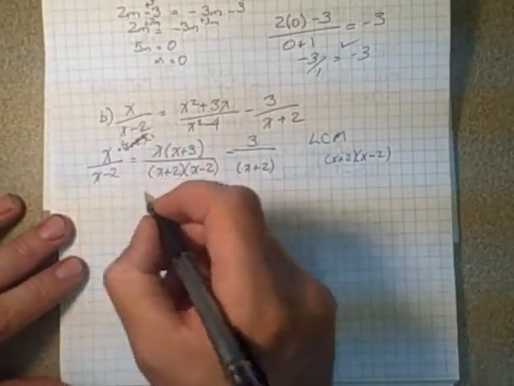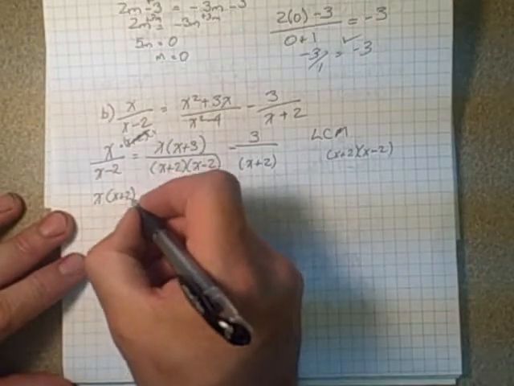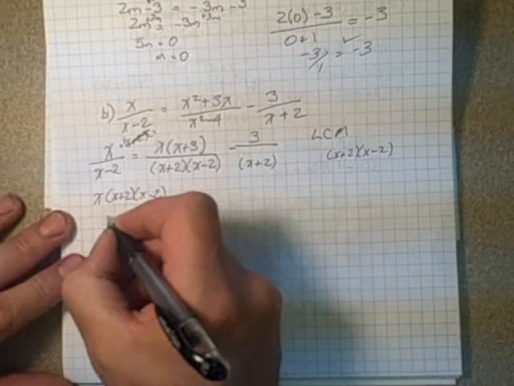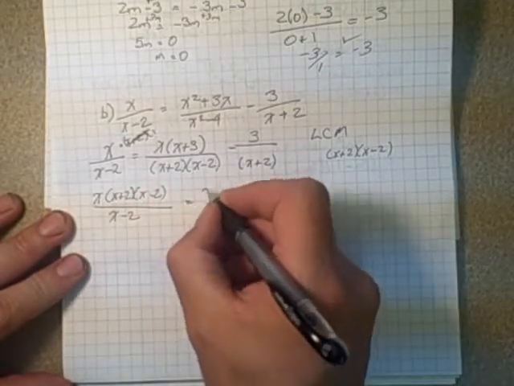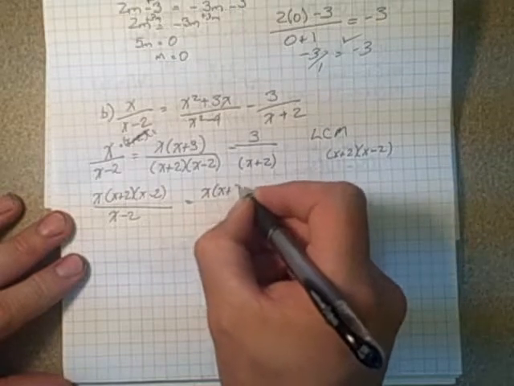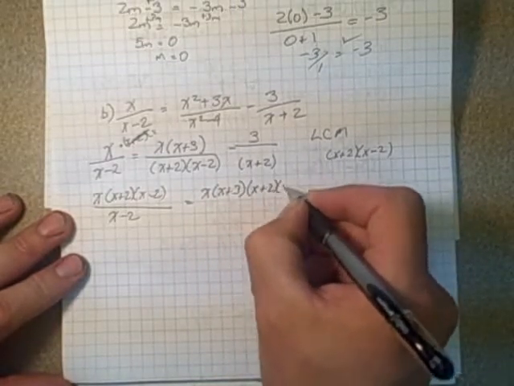Actually, I'm going to write this out bigger so that we can see it better. X plus 2 times x minus 2 equals, and still we have x plus 2 times x minus 2.